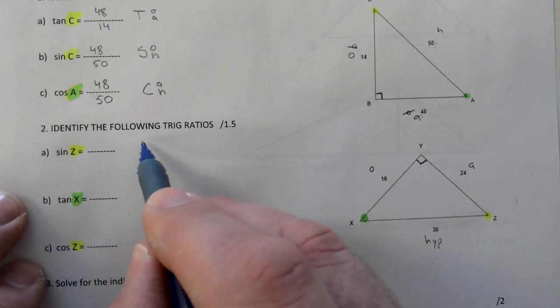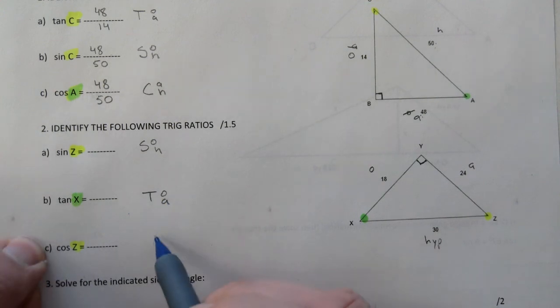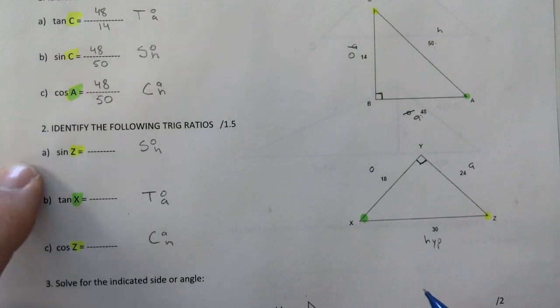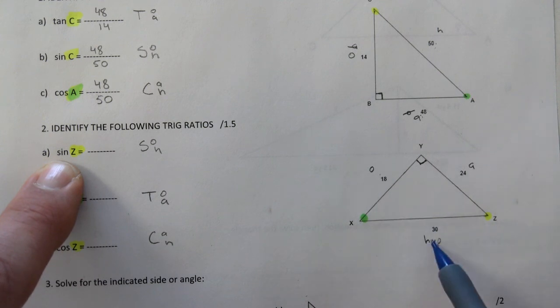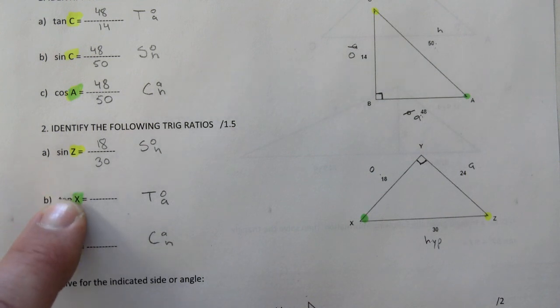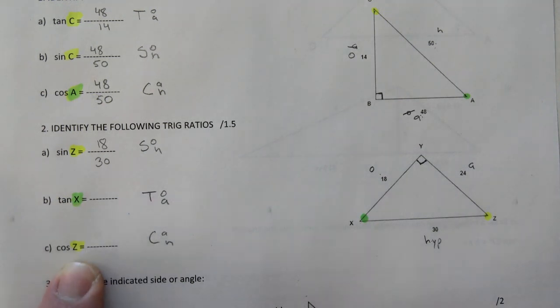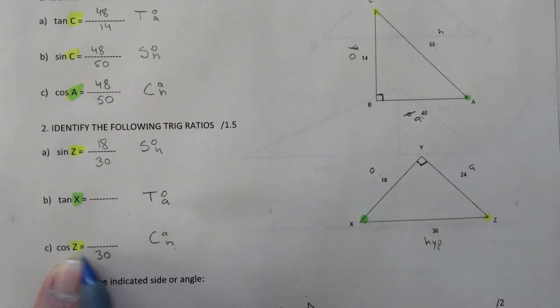So let's try this again. I'm going to write down SOH because there's a sine. CAH, that doesn't change, and TOA, that doesn't change. So it's got those. But let's look at sine of Z. Based on Z, we need opposite and hypotenuse. So that's 18 and 30. I'm going to skip tan of X because it has a different reference angle. I'm going to go to Z again and get the adjacent and the hypotenuse. The hypotenuse is still 30. That doesn't change. The adjacent is 24.